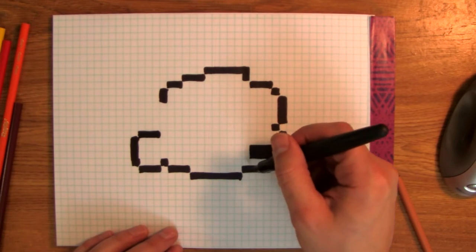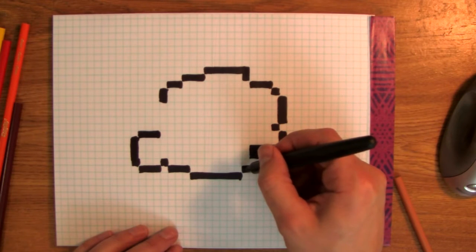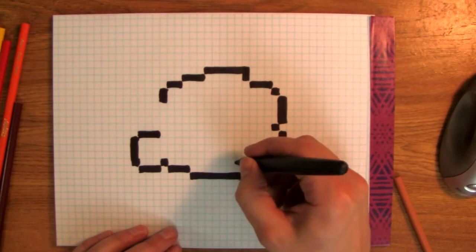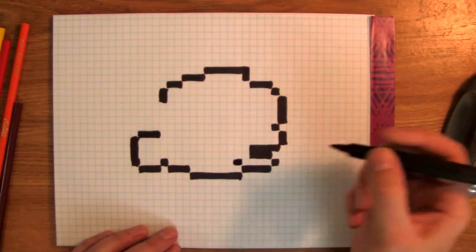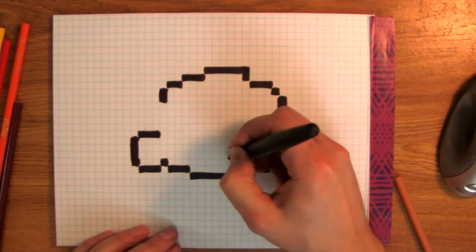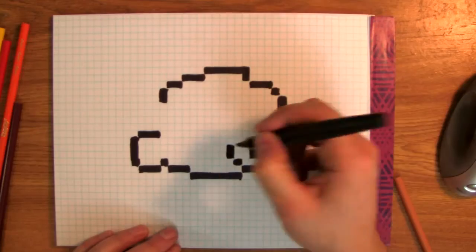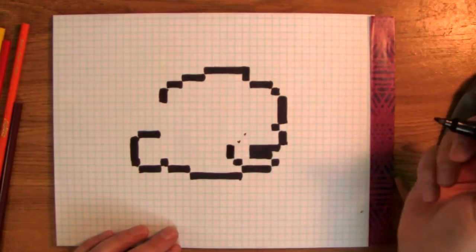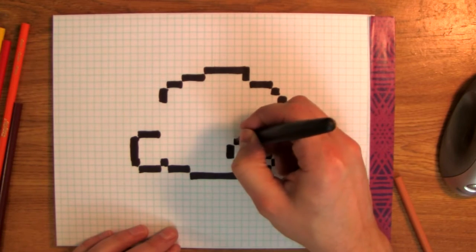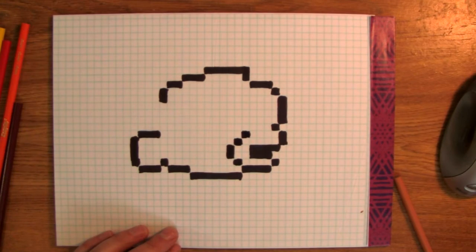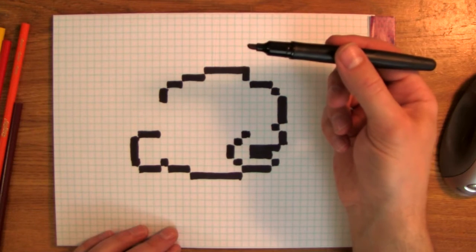Go over to his mouth and start right here on this one and go diagonal up 1. And then diagonal and 2 up. And then over 1 and up, and then the next one up. Diagonal, over and up, diagonal, over and up, like that. And now the only things left that are going to be black are his eyes.